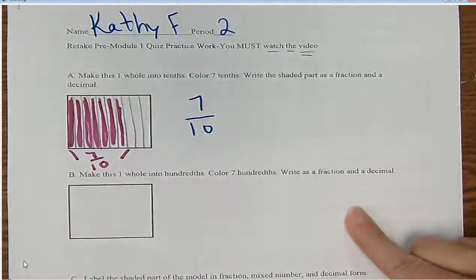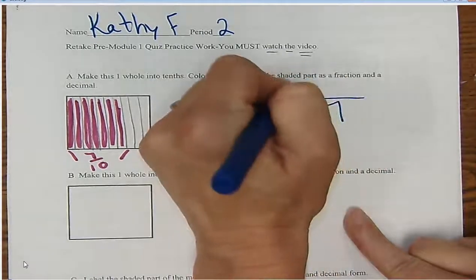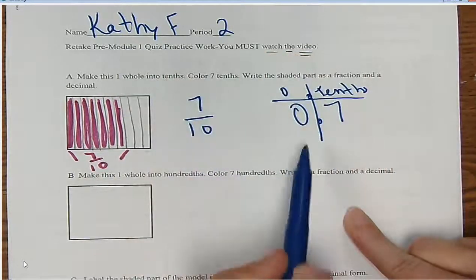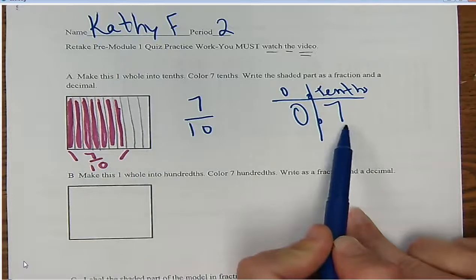So 7 out of 10 would be 7/10. Or as a decimal, 0.7. I don't have any whole squares, so I have 0 ones and then 7 in the tenths.